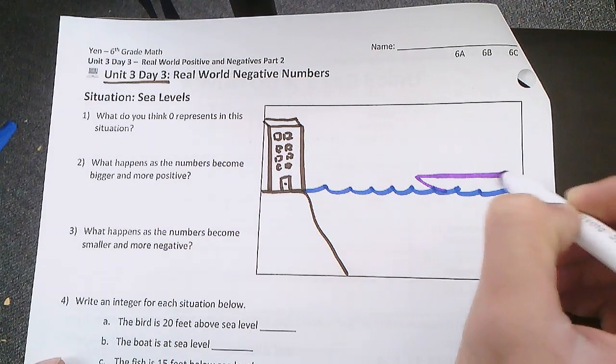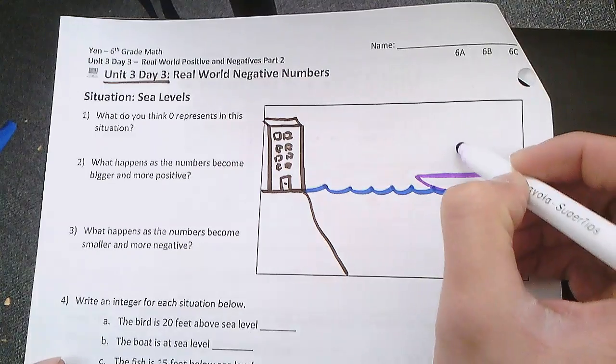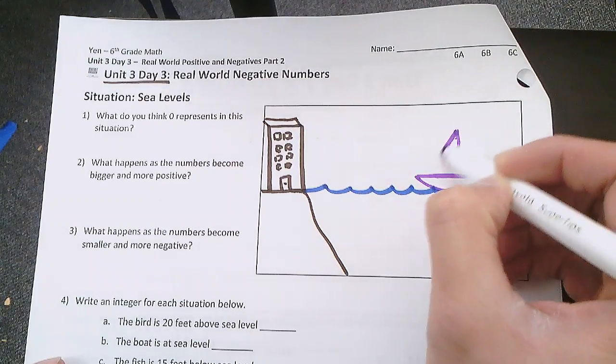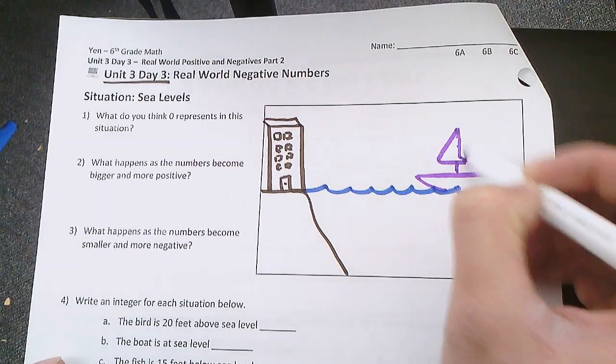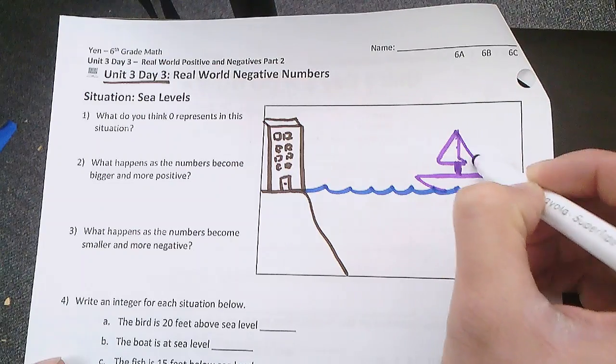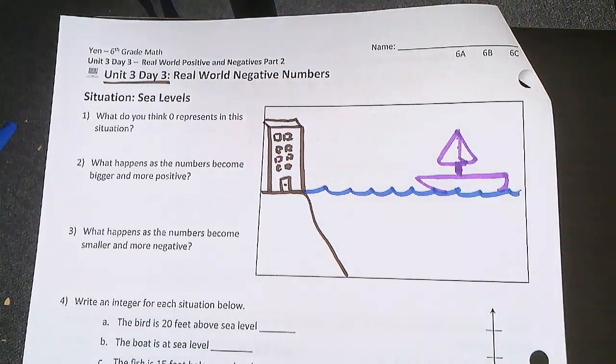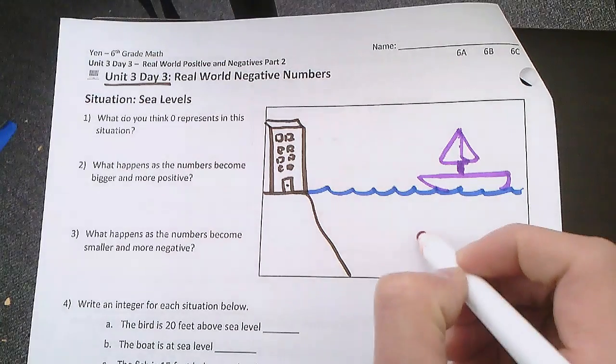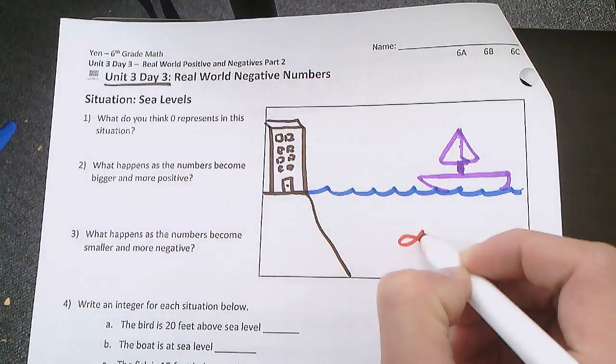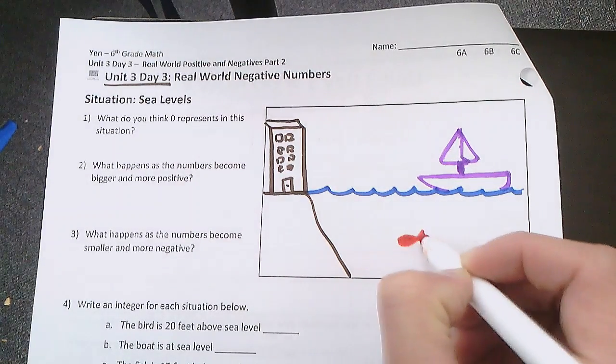Let's draw our sailboat. That's our sailboat. Let's also draw a fish underneath the water. So there's a fish.